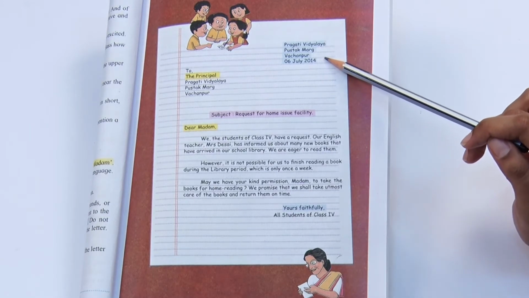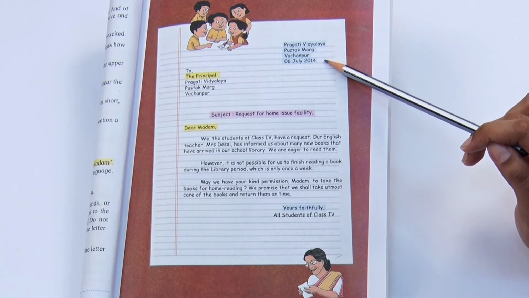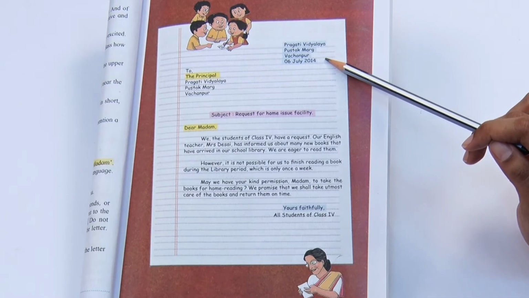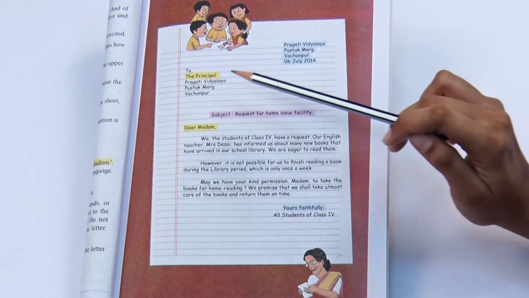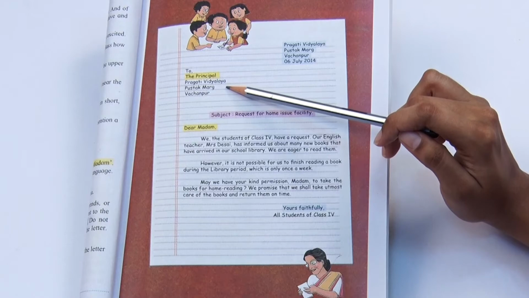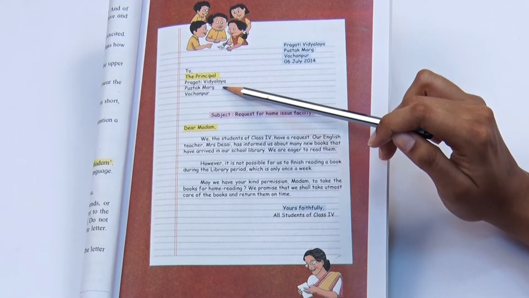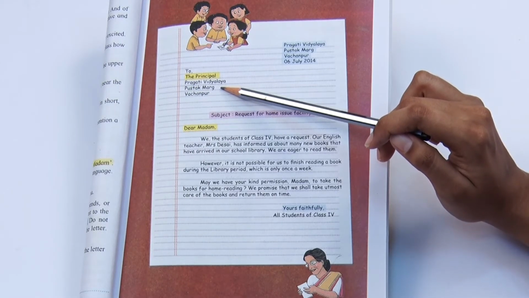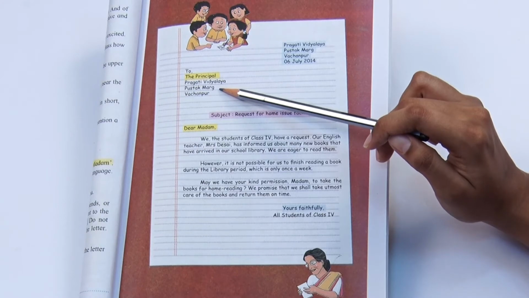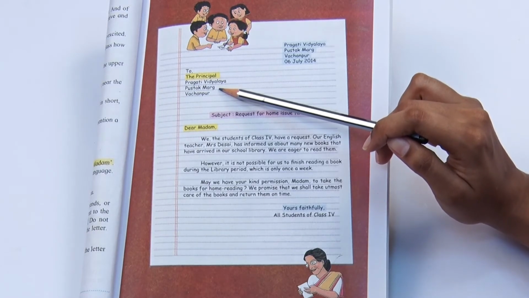On the top right corner, we have the sender's address, the one who is writing the letter. On the left side, below it, we write the receiver's address, the one who is going to read the letter, the person we are writing to.